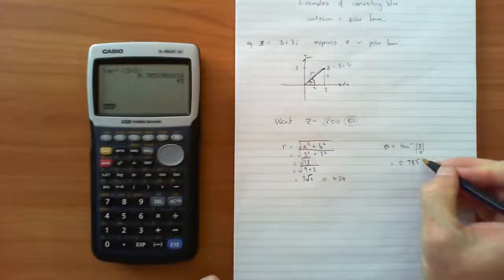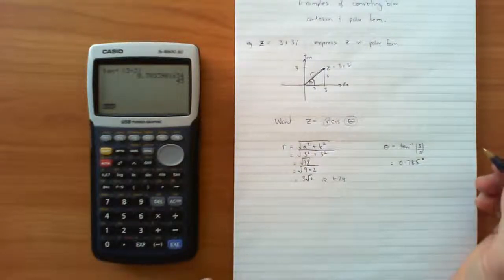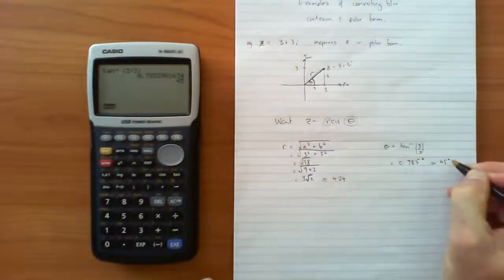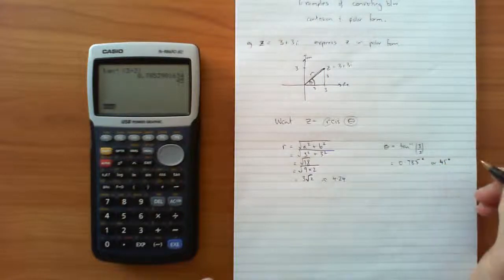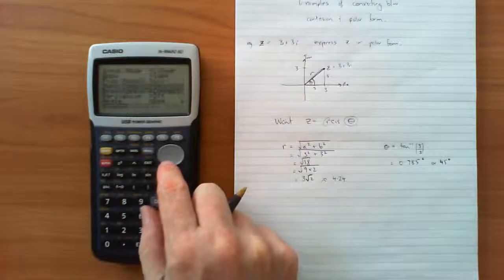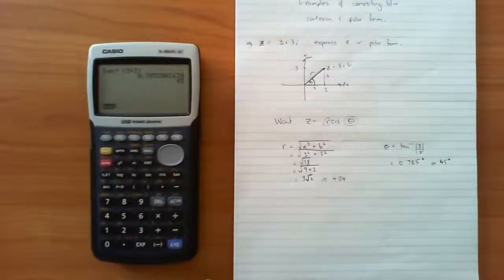So this is 0.785 radians, which the symbol for it is actually a little c, but we don't normally put the symbol for that, or 45 degrees. But in maths, in senior maths, we work much more with radians rather than degrees, for good reason. So I'm just going to go back into my setup, turn my angle back to radians, and I'm done.